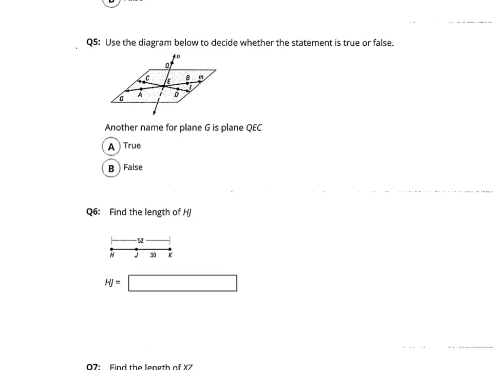Question 5. Another name for plane G, would it be plane QEC? So here's the big G, that'd be this plane here. Could they also call it QEC? They're saying they can. Is that true or false?